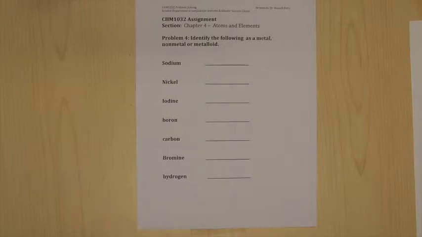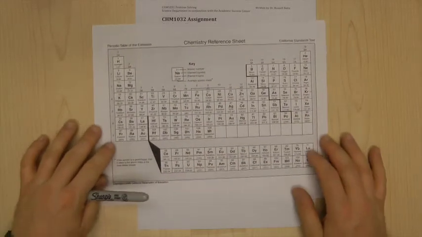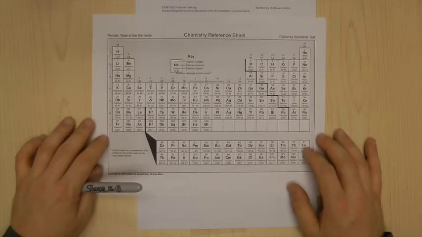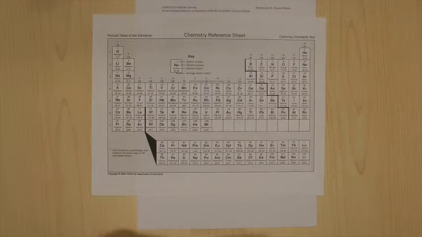Let's read the problem together. Identify the following as a metal, non-metal, or metalloid. Now to do this, you could memorize the periodic table, or you could just use it. And here it is, our periodic table. So now, let's take a look. We want to know if something's a metal, a non-metal, or a metalloid.